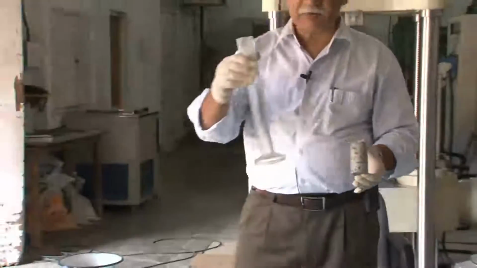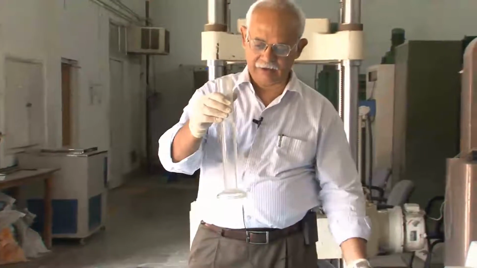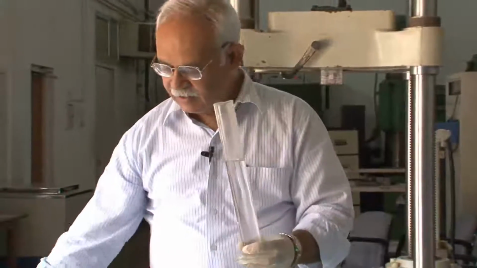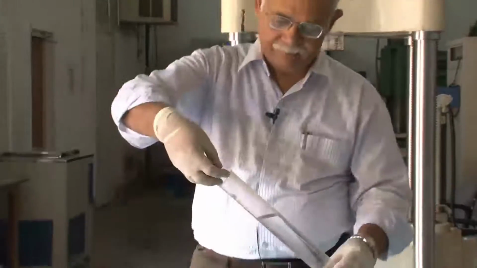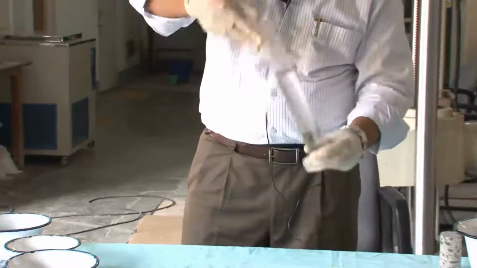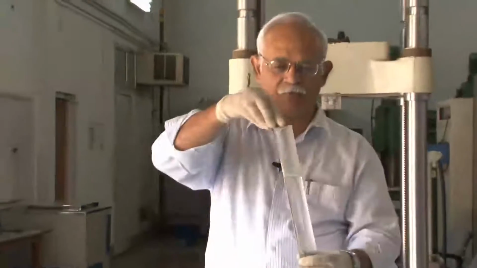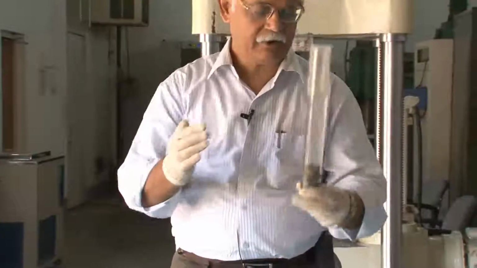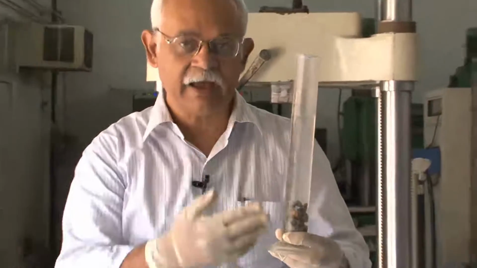Now, let us try to see how this principle actually operates. If we have a certain amount of water taken here, then if we add any material to it, the volume of water or the level of water keeps increasing, because part of the water is getting displaced by the aggregate.